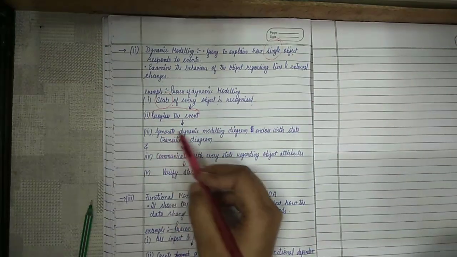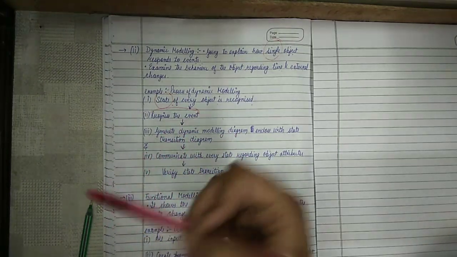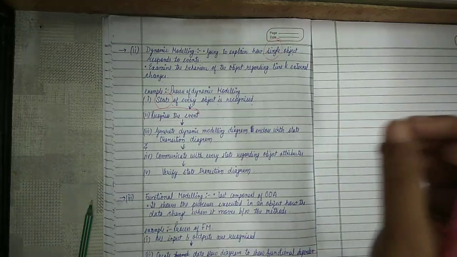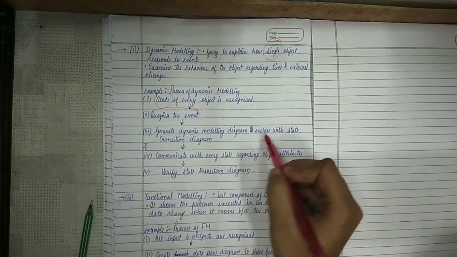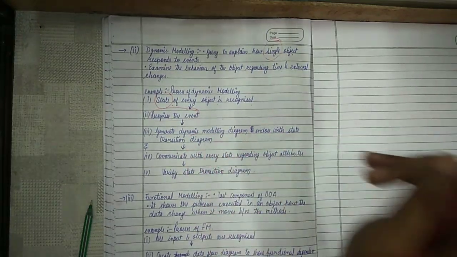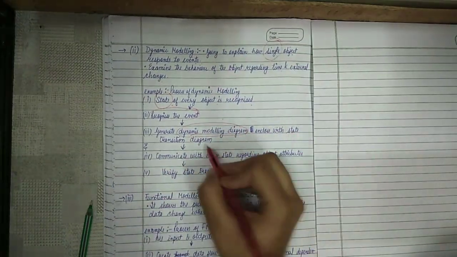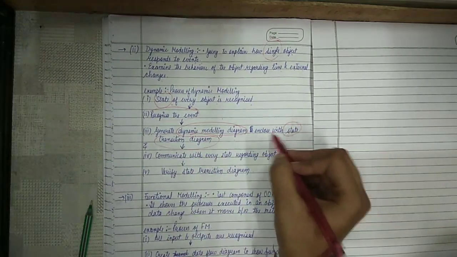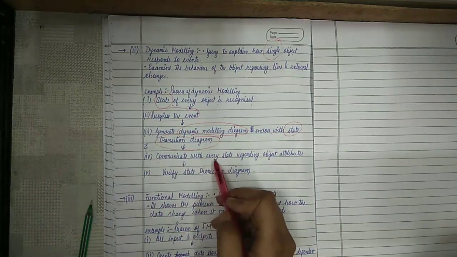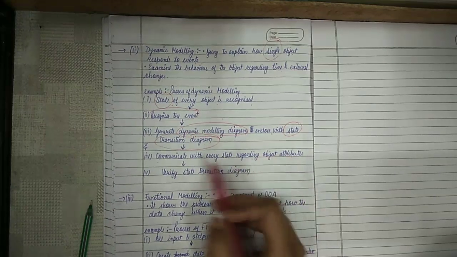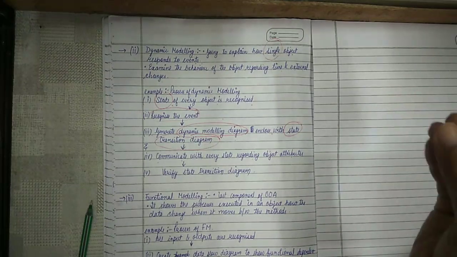The third step is to generate the dynamic modeling diagram. In the previous one, that was the class model, or we can say object model, we defined the object modeling diagram, the user diagram. In this, we will be telling about the dynamic modeling diagram enclosed with the state transition diagram. There will be two diagrams in this dynamic modeling. One is the dynamic modeling diagram and the second is the state transition diagram, which is enclosed with it. Fourth step is to communicate with every state regarding object attributes. We will be communicating with each and every state, each and every object and their attributes.